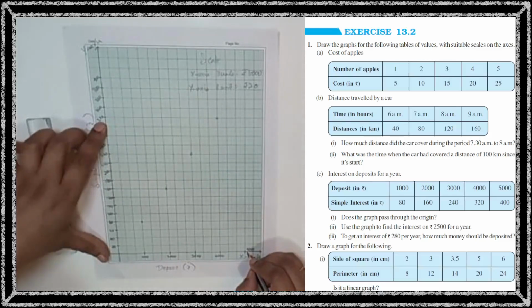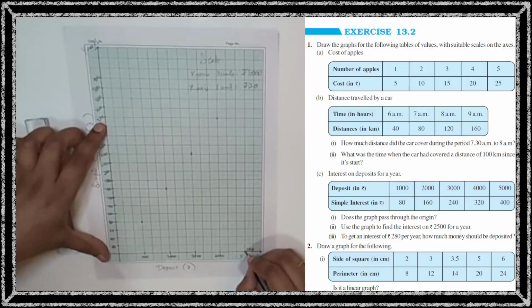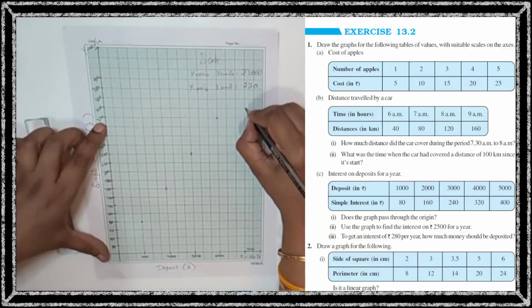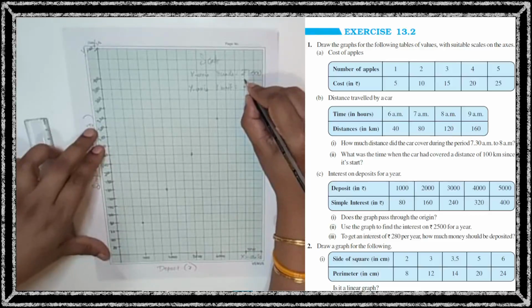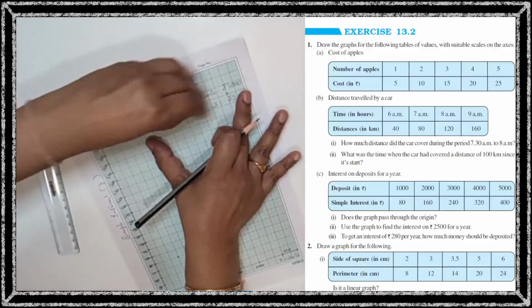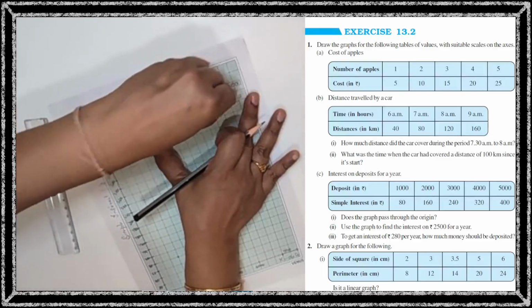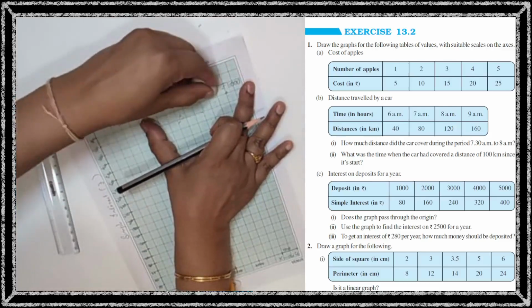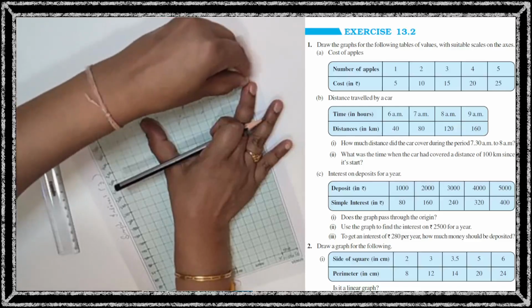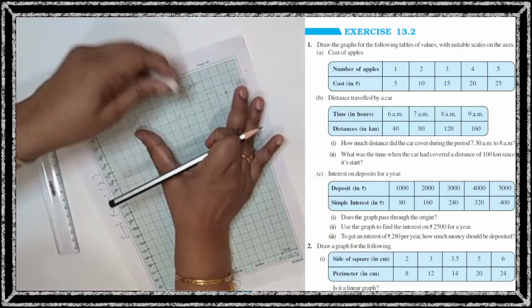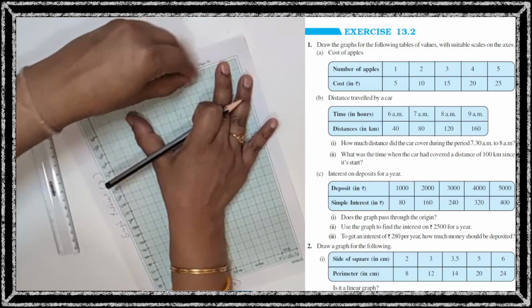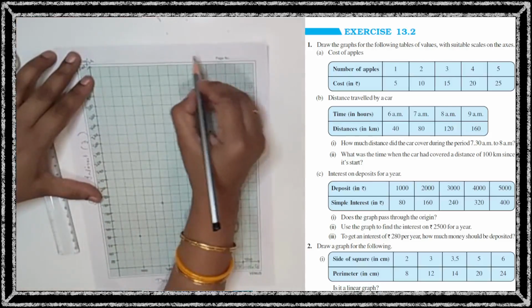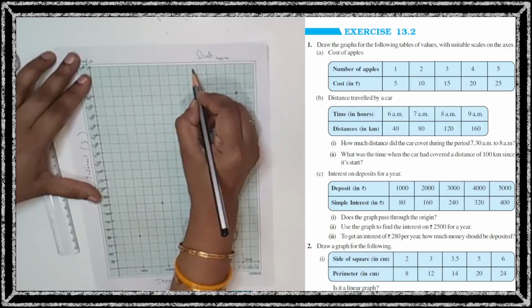And my 5000 is going to go all the way up to 400, which is over here. I'm going to erase the scale and make space for the data points.